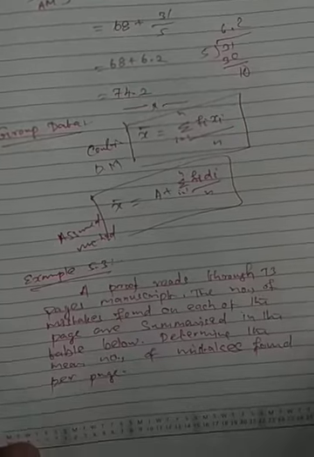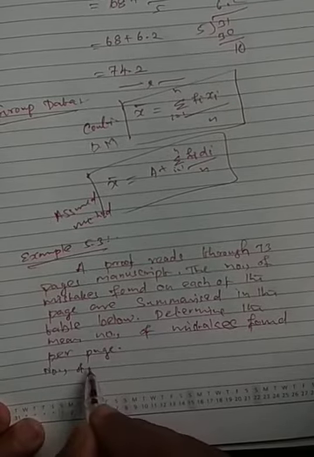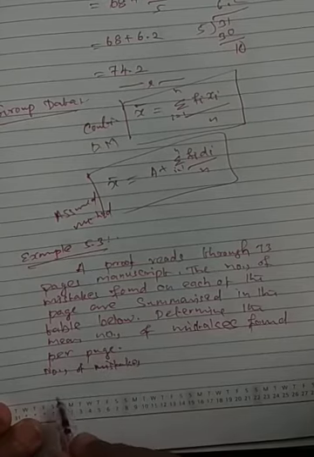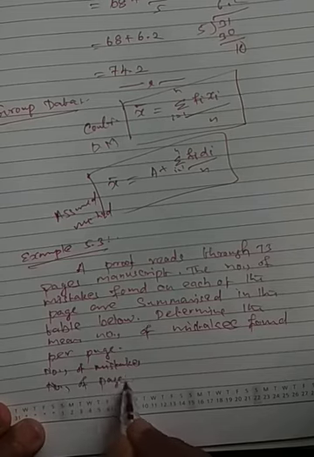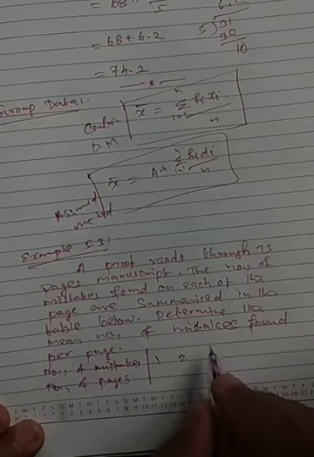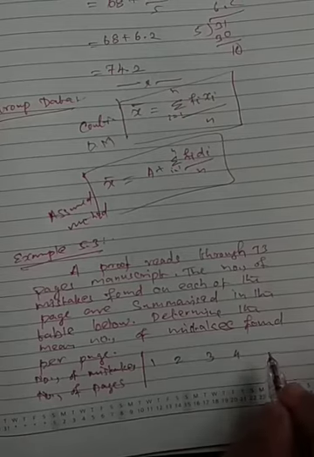In the table you can see number of mistakes here, number of pages. First is 1 2 3 4 5 6 7.